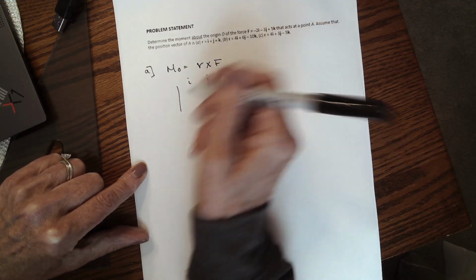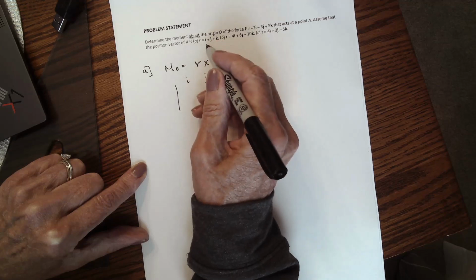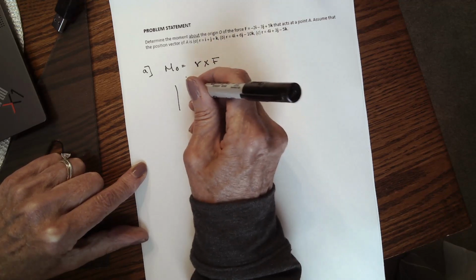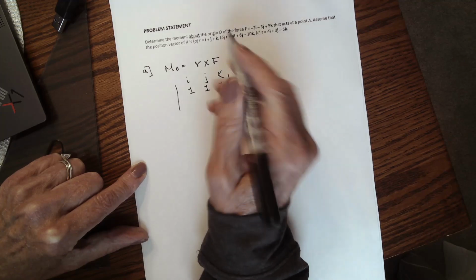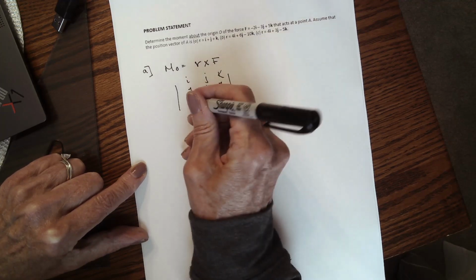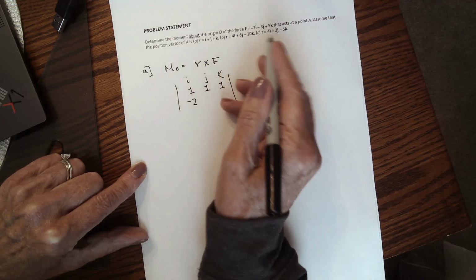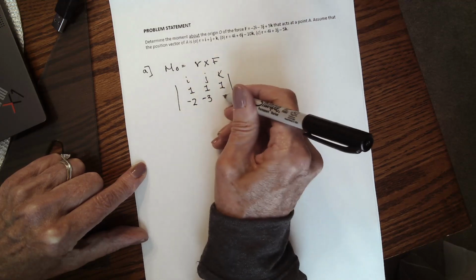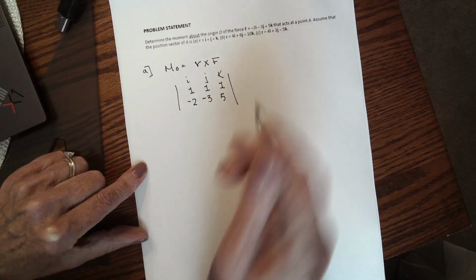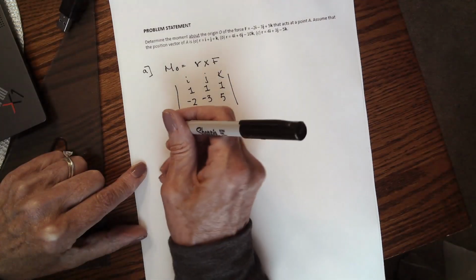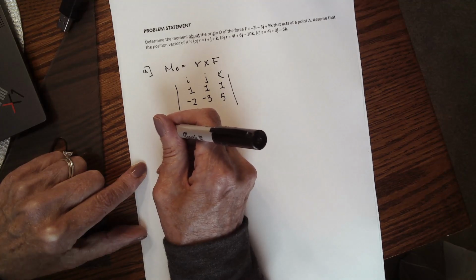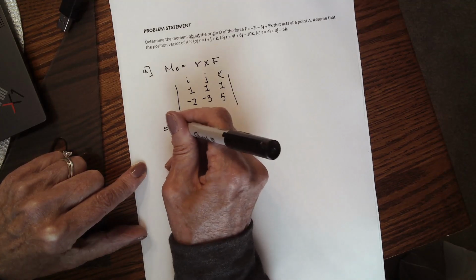Okay, so our position vector is simply I, J, and K. So we've got 1 in the I column, 1 in the J column, 1 in the K column. Our force vector is minus 2I, minus 3J, and 5K. So to solve for this, let's break it down. We'll do it the first time. We'll break it down carefully.